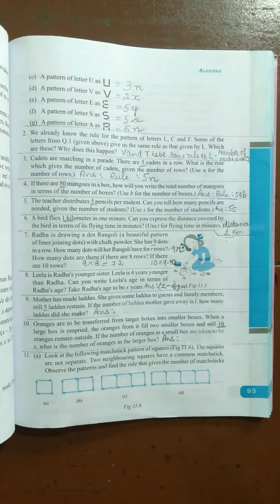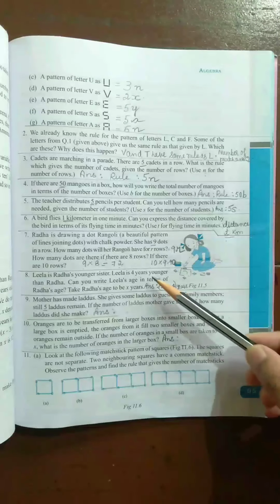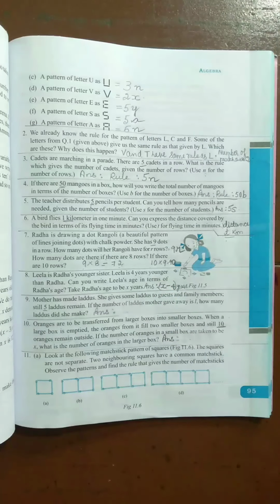The chapter name is Algebra. In the first video of this chapter, we have solved exercise 11.1, the first exercise of this chapter, up to 8 problems. Now we shall continue the same exercise 11.1 with the 9th problem.